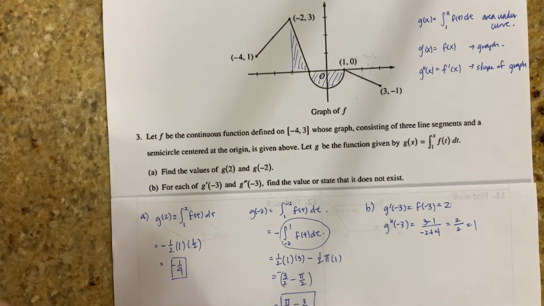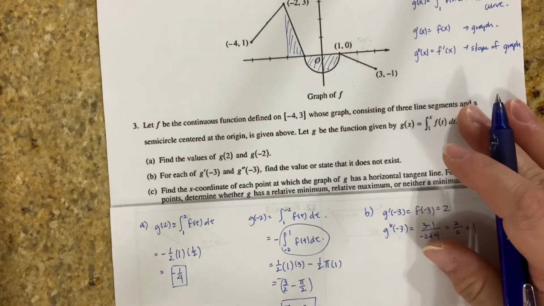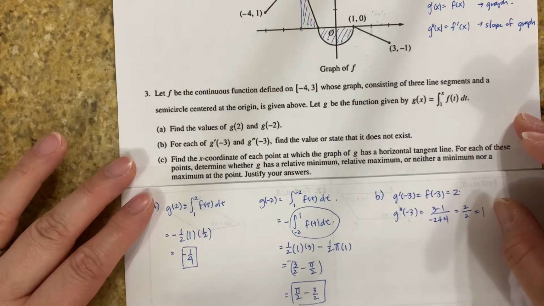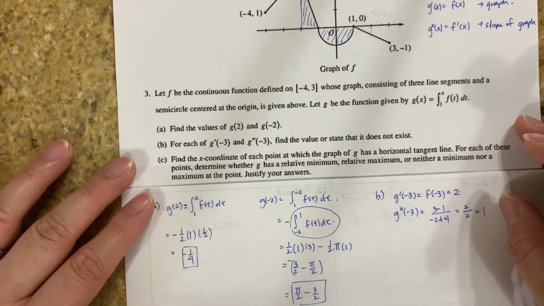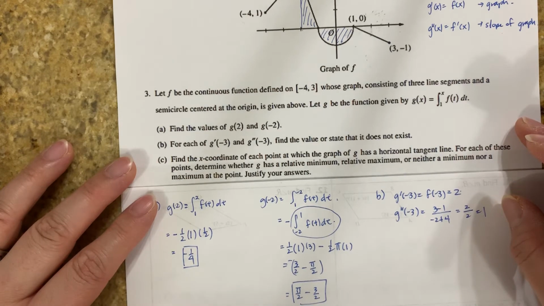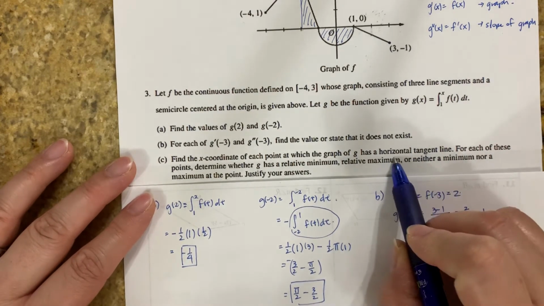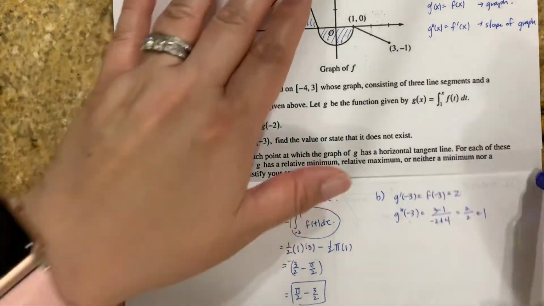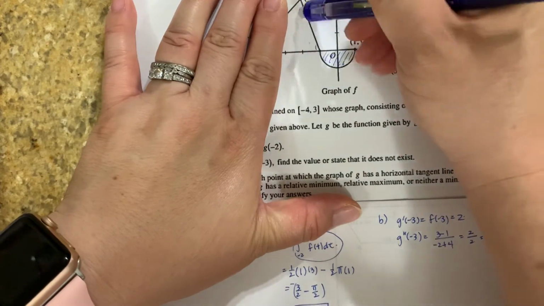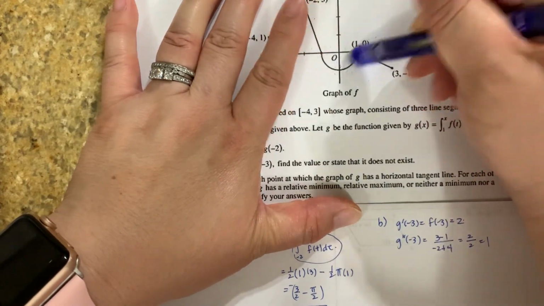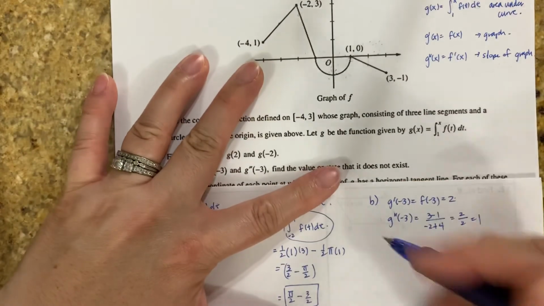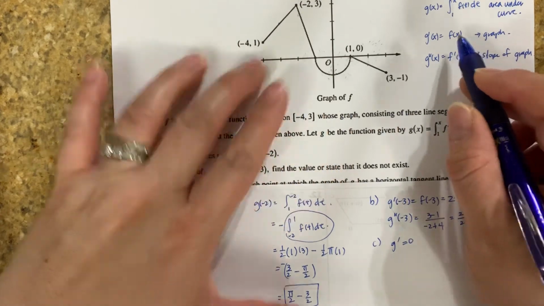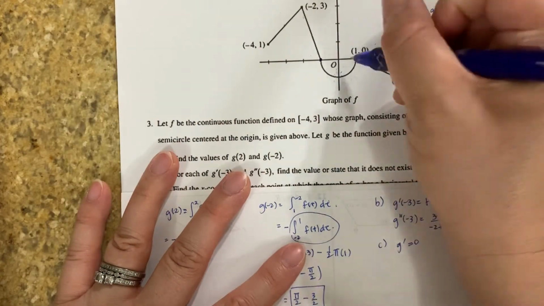All right, so now let's see. Find the x-coordinate of each point at which g has a horizontal tangent line. For each of these points, determine if g has a relative minimum, relative maximum, or neither a min nor a max at the point. Justify your answer. When g has a horizontal tangent line, that means the slope is 0, right? So you're looking for when g prime equals 0. Again, read the problem correctly. g prime equals 0 is when the graph is equal to 0. The graph is equal to 0 at -1 and 1.